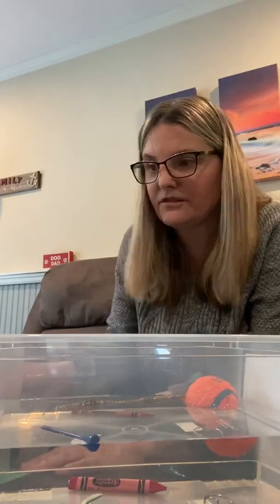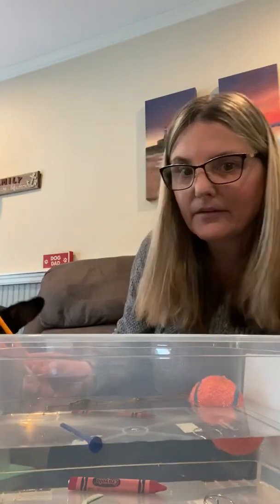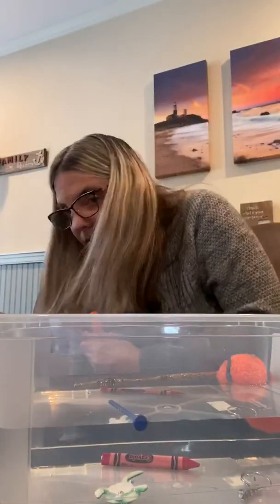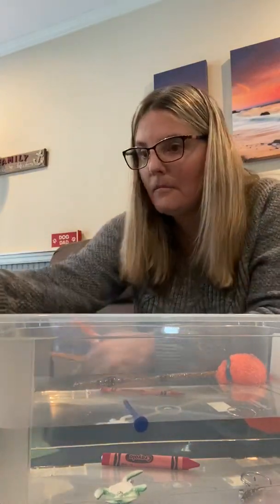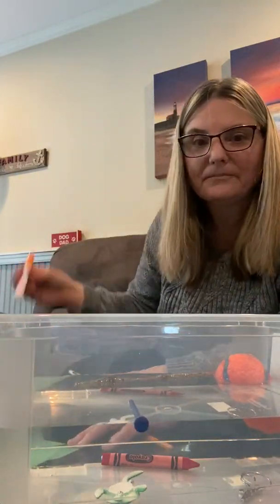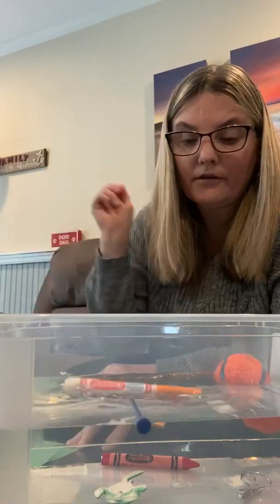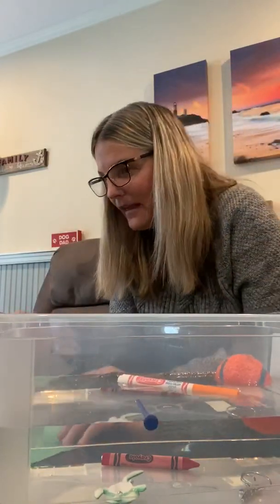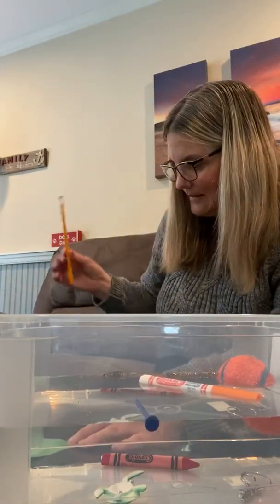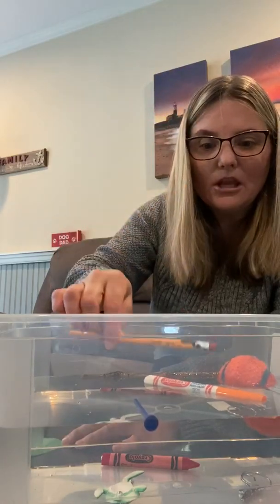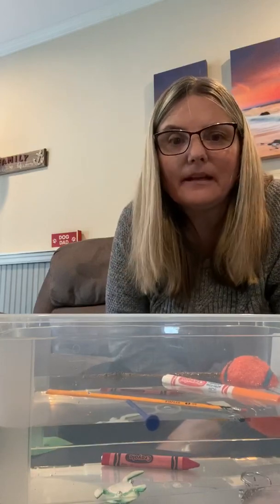How about, oh, Chrissy wants to do one. Chrissy, you want to do one? Which one you want to do? I don't know if you can see it. We are going to do the marker. She wants to do the marker. Okay, marker. Ooh, it floated. And last but not least, what do you think, Chrissy? We're gonna float? Float. Yay, thumbs up. So we did pretty well. Only got one incorrect and all the rest correct.